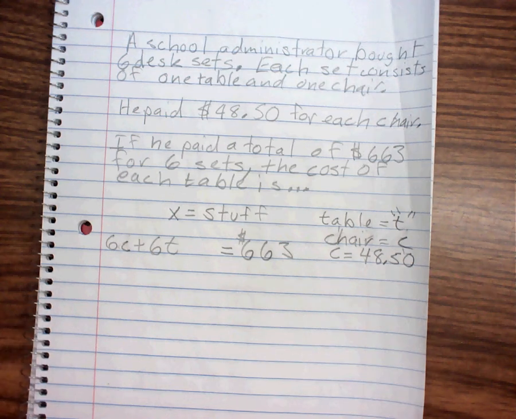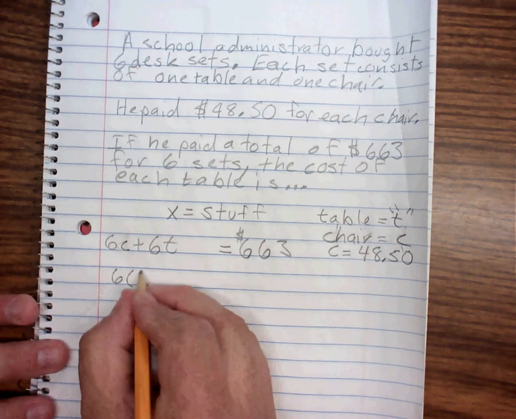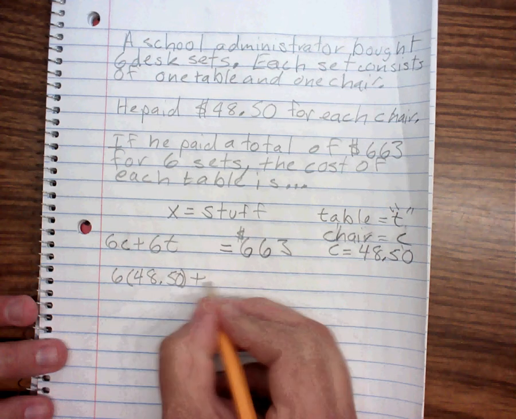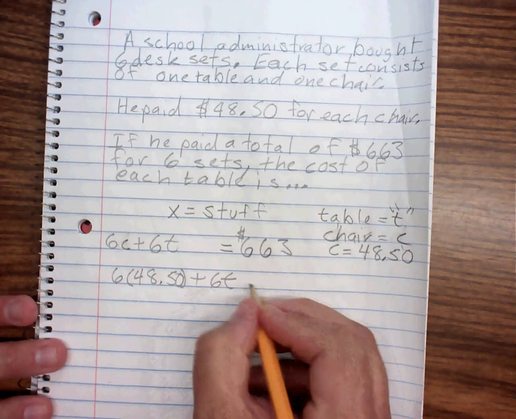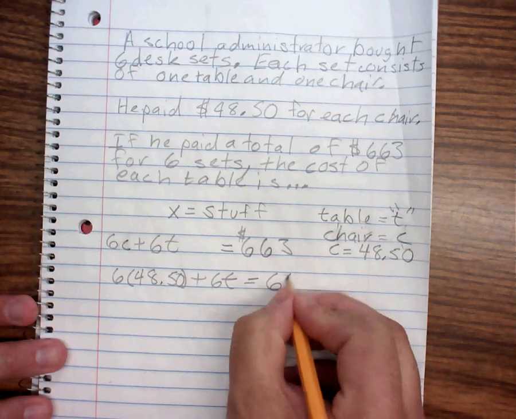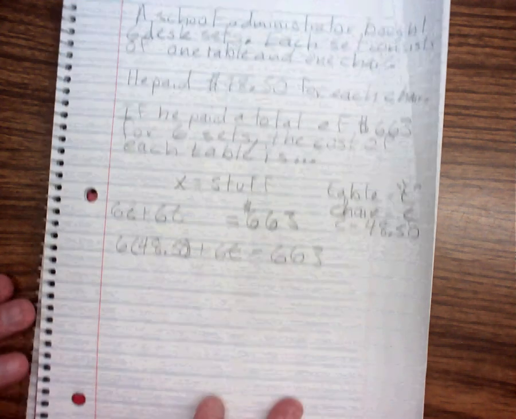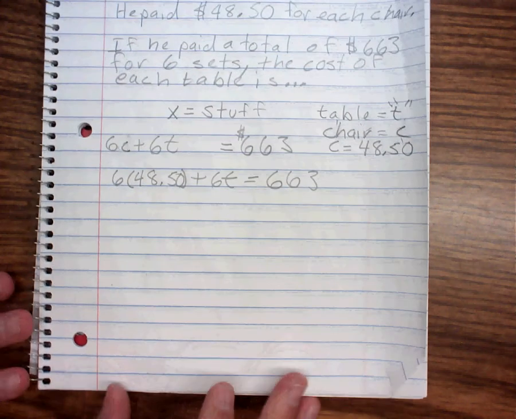What can I do with that? I can plug that in. In my next line, I could say 6 times $48.50 plus 6 times whatever the cost of the table is should total up to $663, right? Does that make sense?